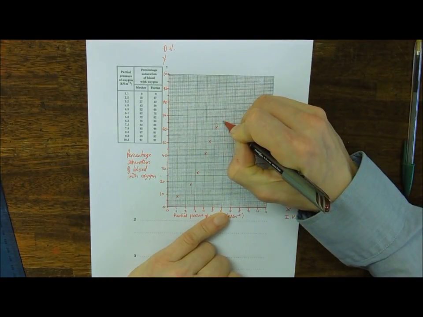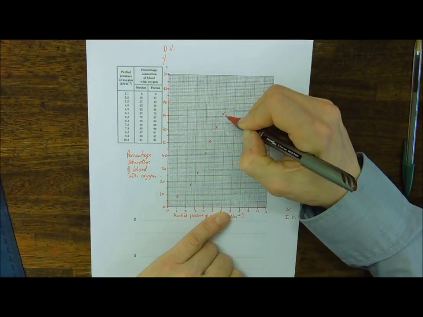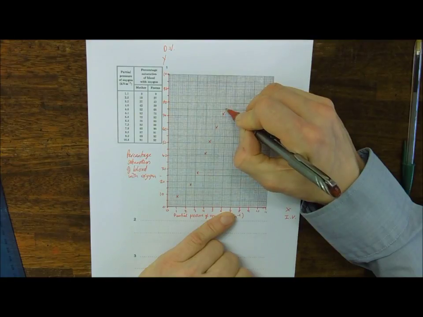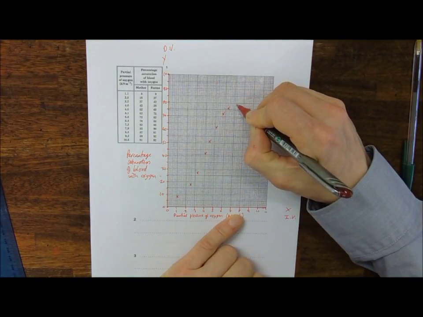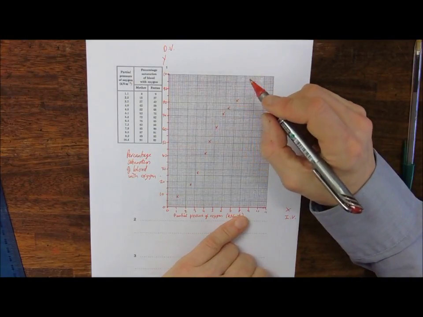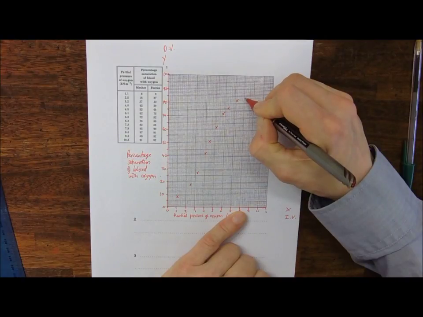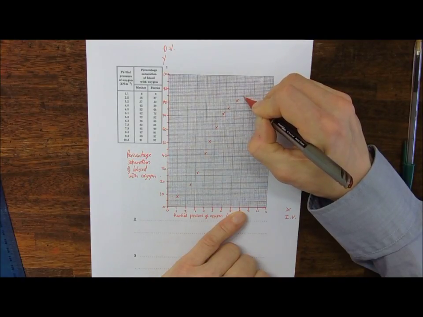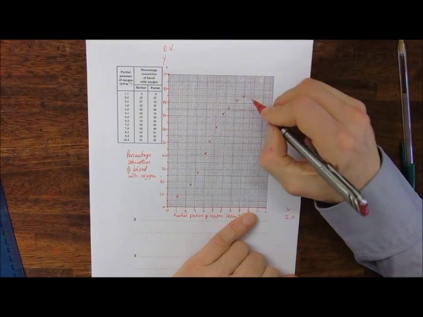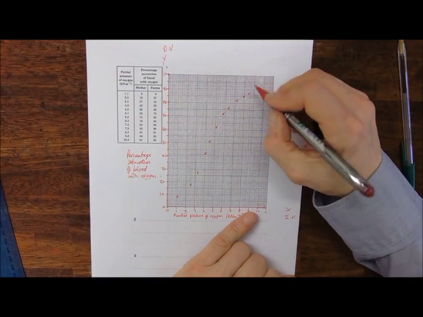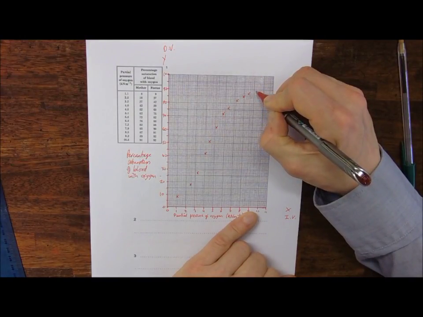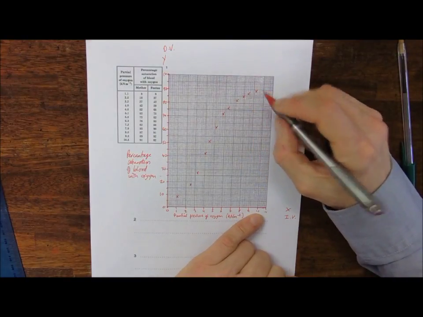So not quite 6, so 5.8, 72. 6.3, 76. 7.2, 82. 7.9, 85. 8.5, 87. 9.2, 89. And 10.5, 91.